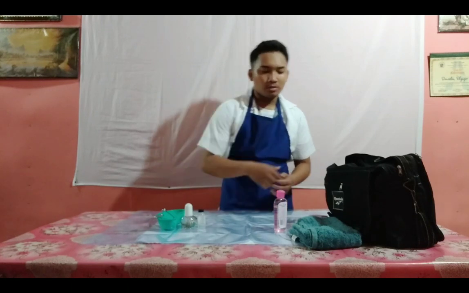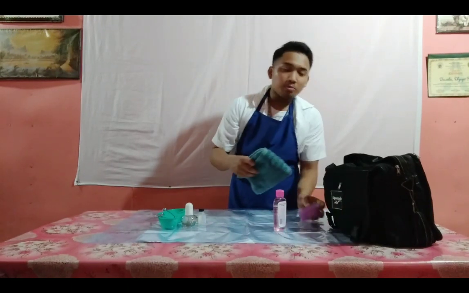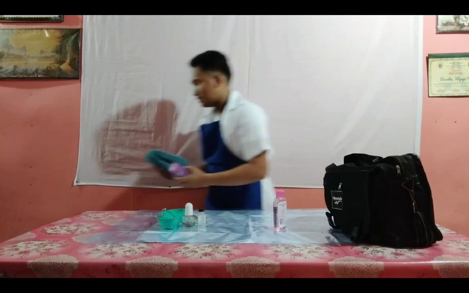Now wash hands thoroughly and dry with a clean cloth. It is used to remove the dirt and microorganisms. It is the most efficient measure in reducing the risk of transmitting diseases. So I'm going to use the soap in a soap dish and towel.